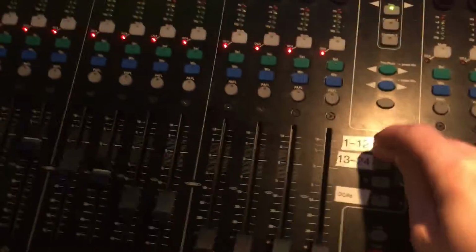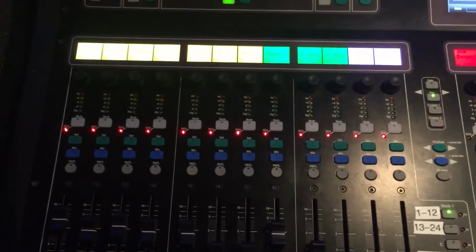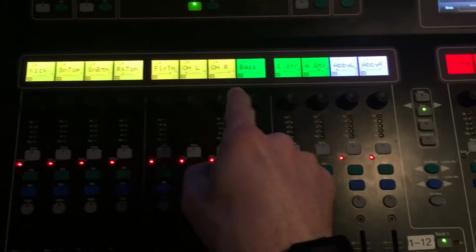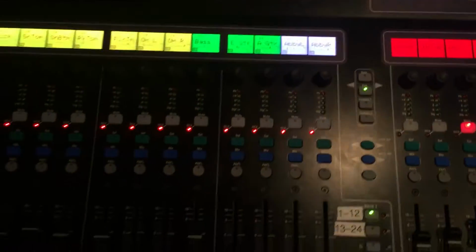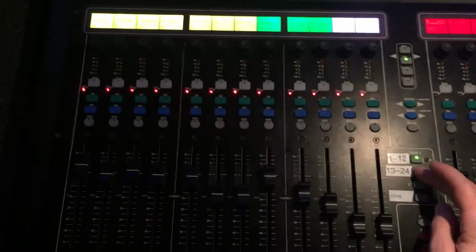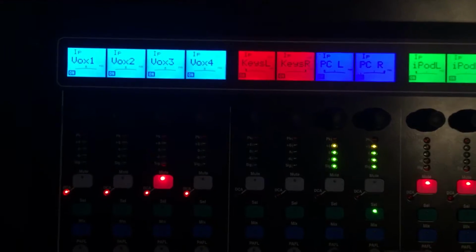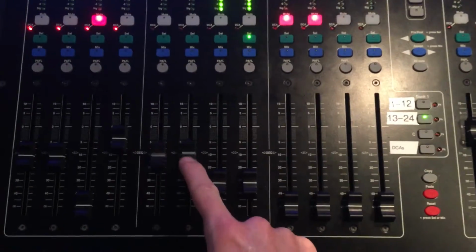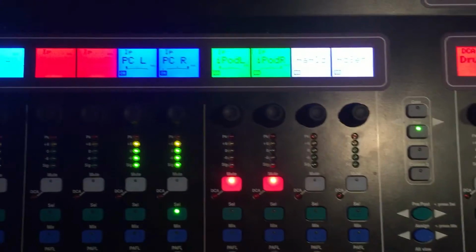So first things first, on the left bank here, just kind of standard setup. I've got drums here, bass, electric, acoustic. This is our Ableton stereo left, right. Second layer here, I've got my vocals, 1, 2, 3, 4, keys left, right, which I have ganged to one fader. Well, it's two faders, but they're joined here, so I only have to move one. Everything except the pans are ganged on that.